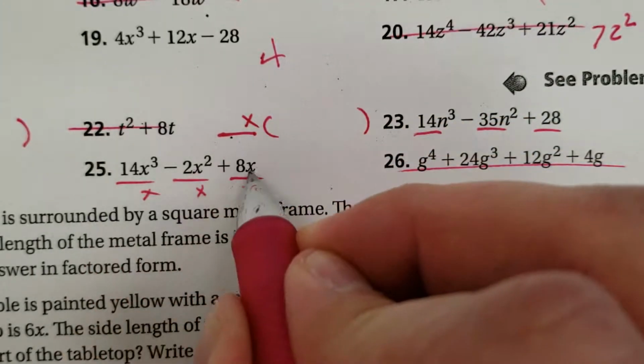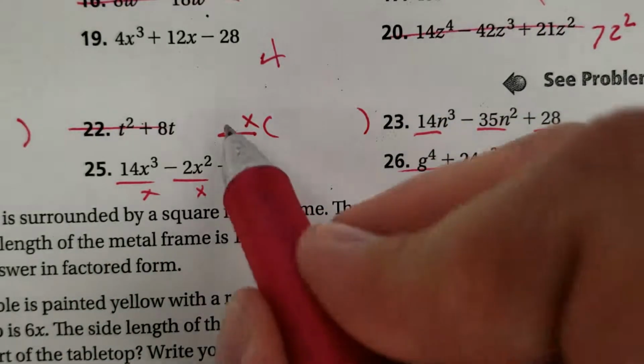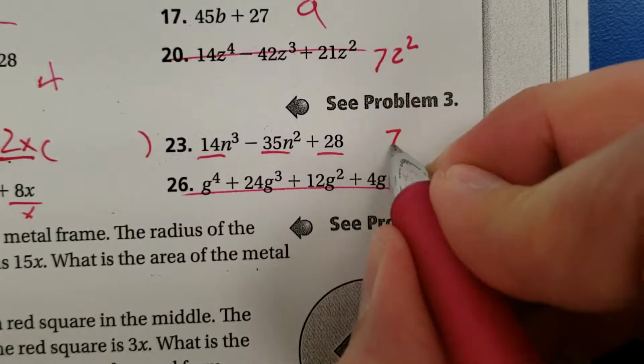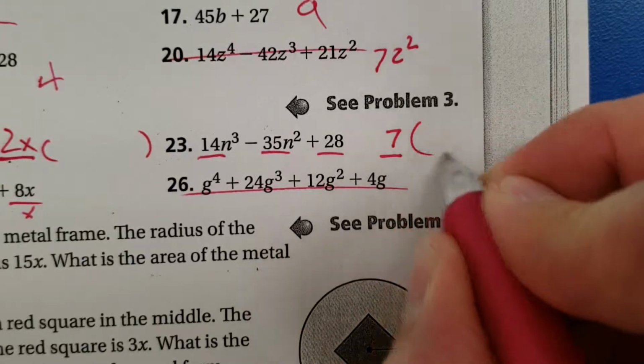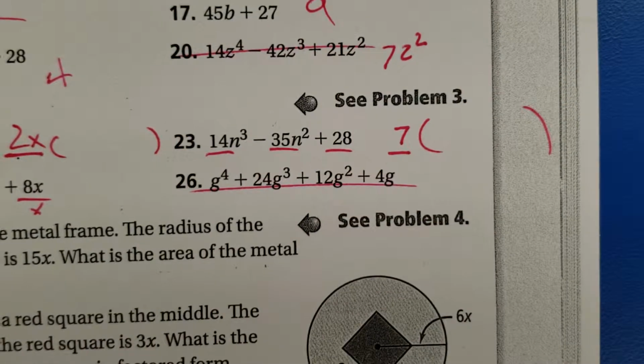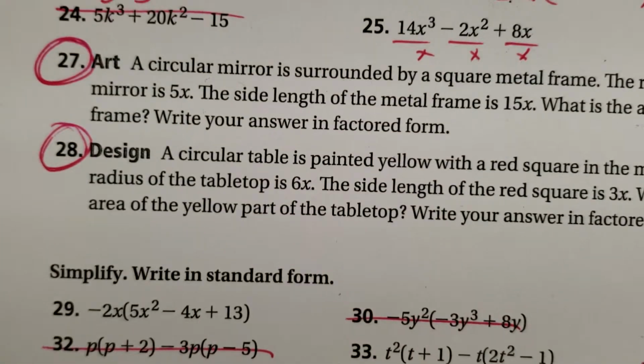I can take out an X. I'm sure you can figure out the other part. Spoiler. Let's see here. 14. I can take out a 7. I can take out, that's it. 28 ain't got a variable, so I can't take any more than what I am given. Okay, I like these ones.